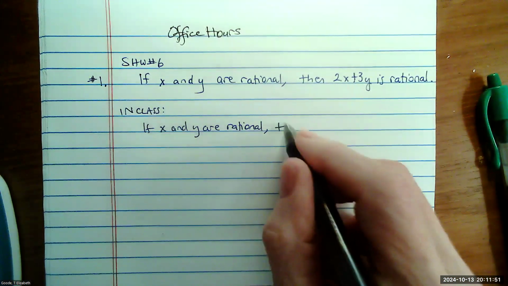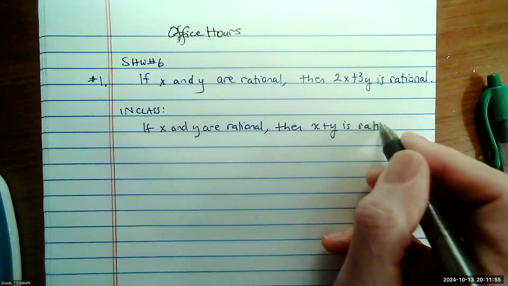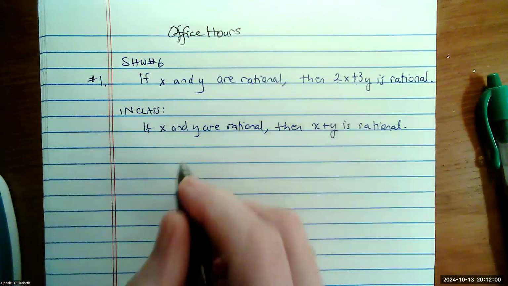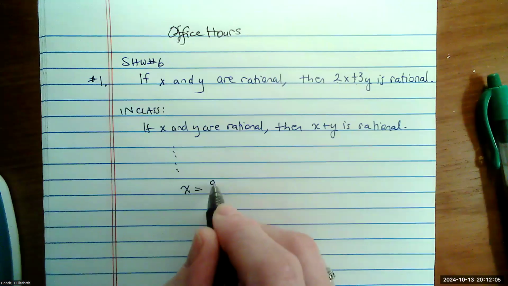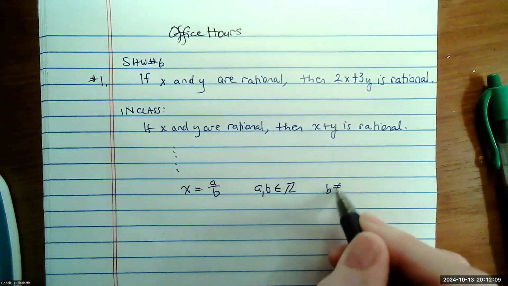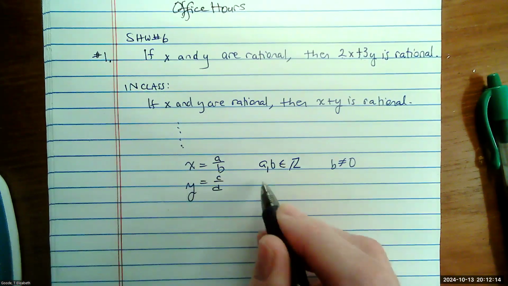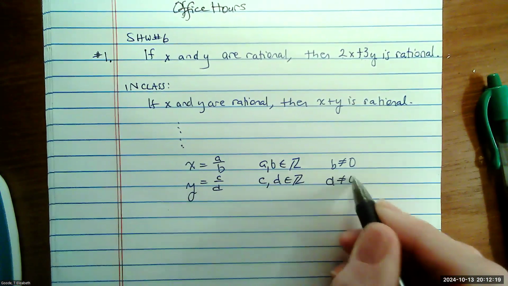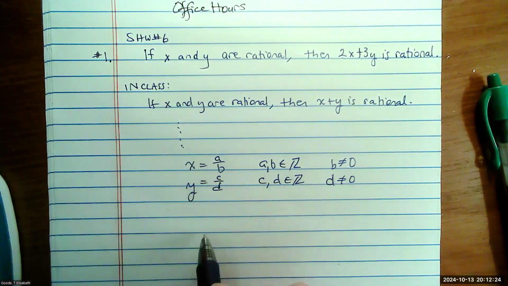It's a lot like that, right? The only difference is we have these two coefficients, 2 and 3. So if you start writing your proof, you use the definition of rational applied to X, and you use the definition of rational applied to Y. You're still going to have these same definitions, right?